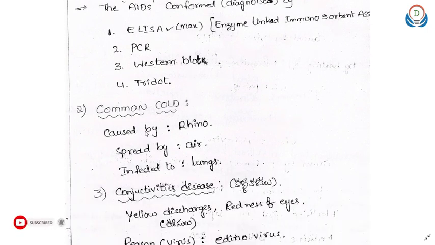Common cold. Common cold is caused by rhinovirus.